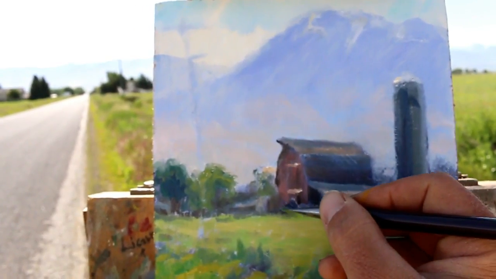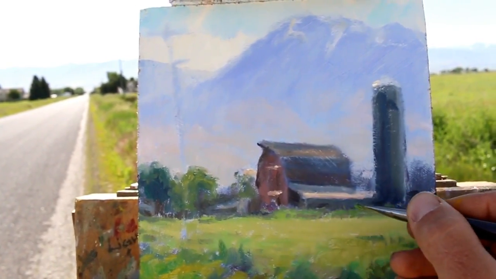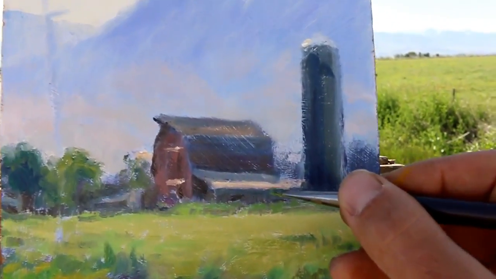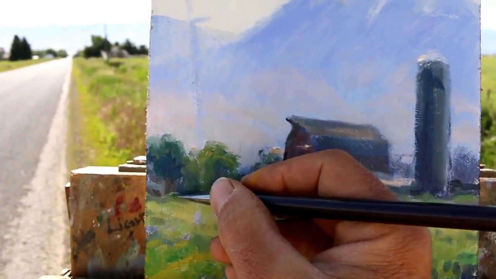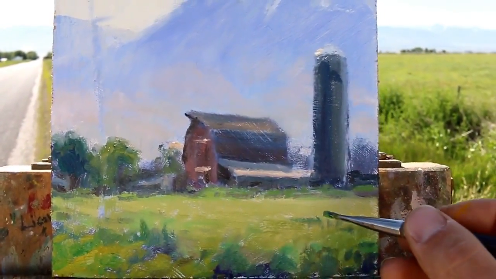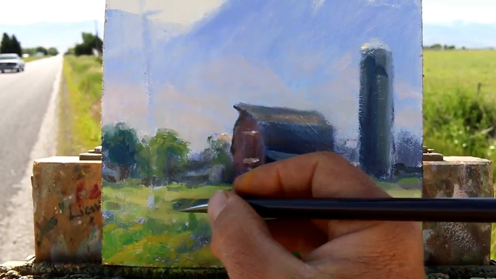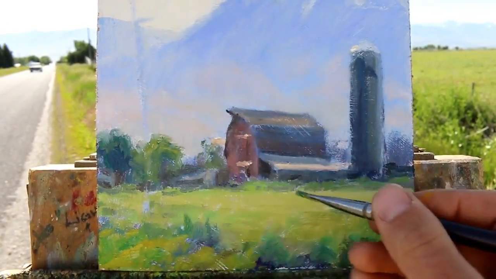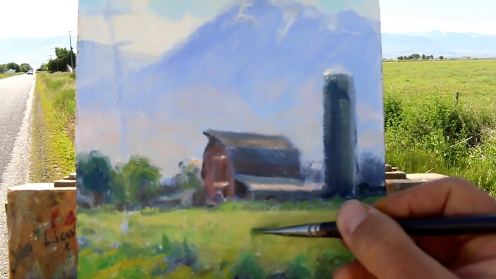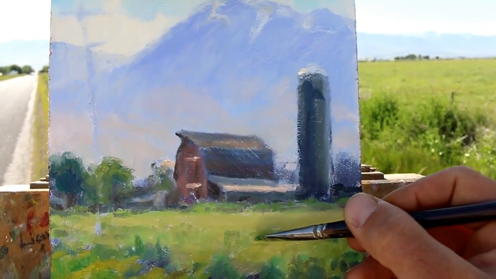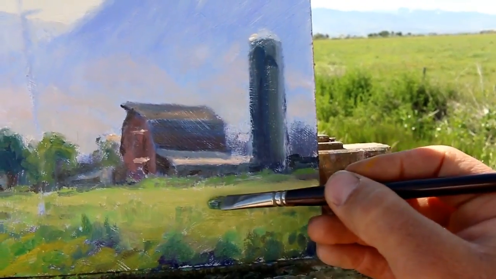But to make a little bit of a transition there so that I can't see the blue of the background showing through too much. Make this look a little bit more like grass.